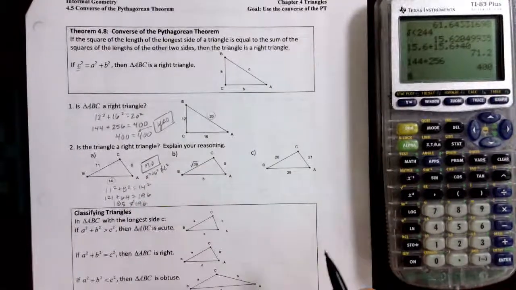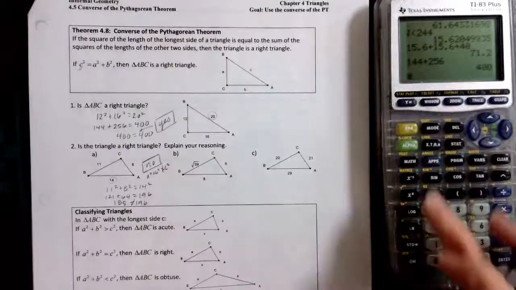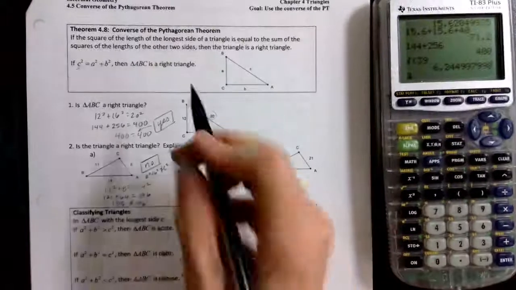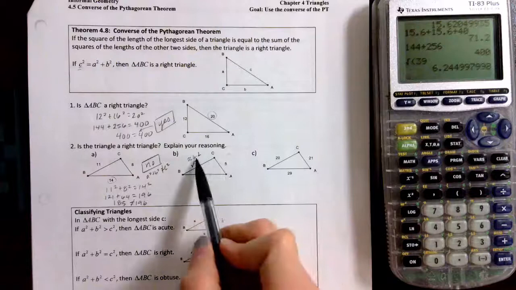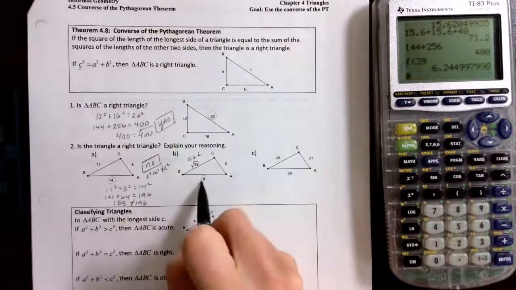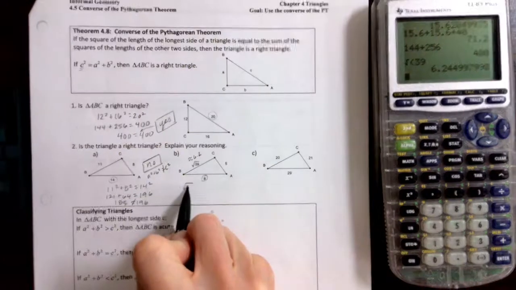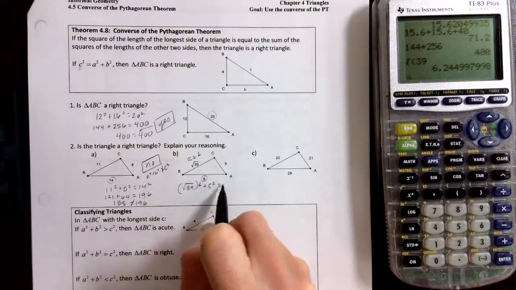Okay, this one right here, what I would do is type in the square root of 39 just to get an idea of the measure, and it says it's about 6.2. So now if I look at my side lengths, 6.2, 5, and 8, 8's still the largest, so it has to go at the end. When I actually calculate, I need to use the square root there.